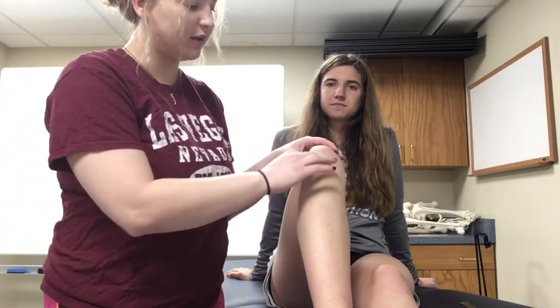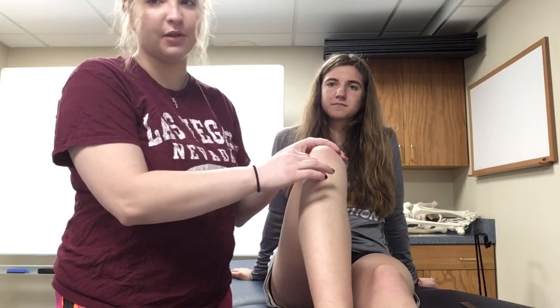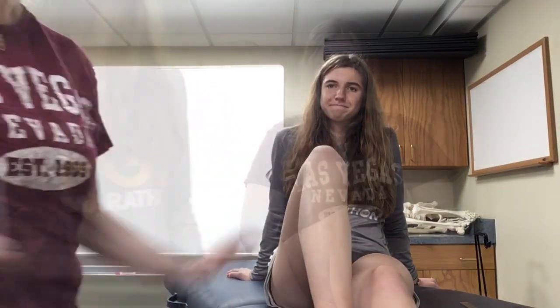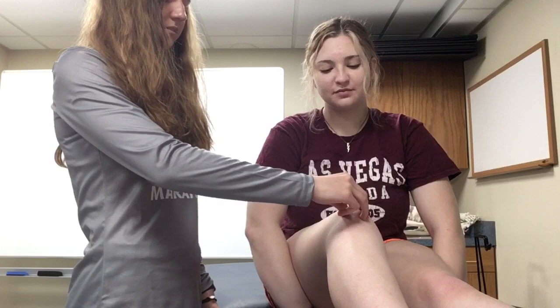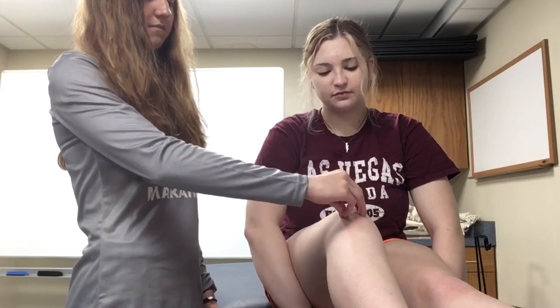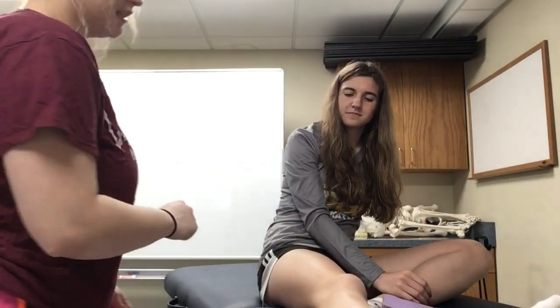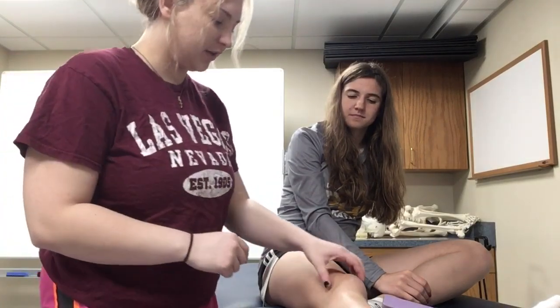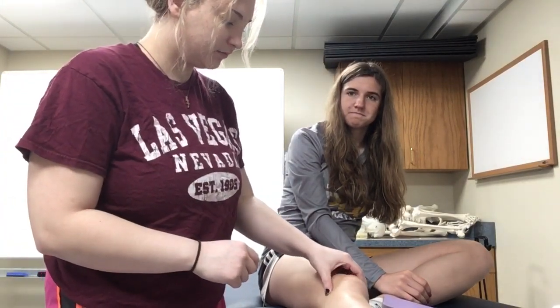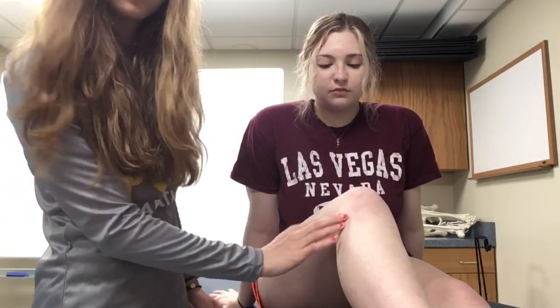Alright, first we're going to start with bony palpations. So the first one on the list is the tibial tuberosity, which is the bump right in the front of the knee, right below the knee right here. Next I will be palpating her patella, which is right here. Alright, the next thing we have is the femoral epicondyle, which is located right here. Next I'll be palpating the head of her fibula, which is right here.